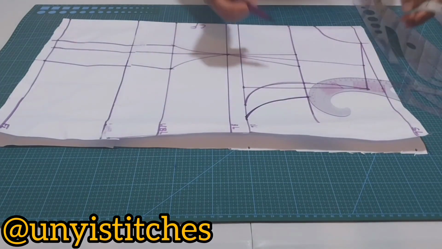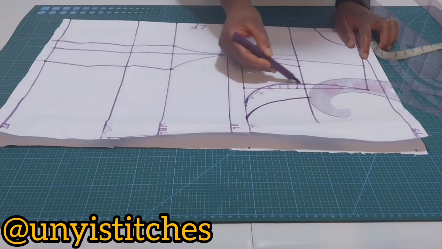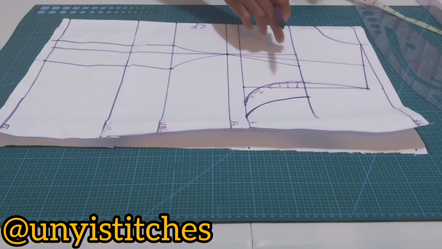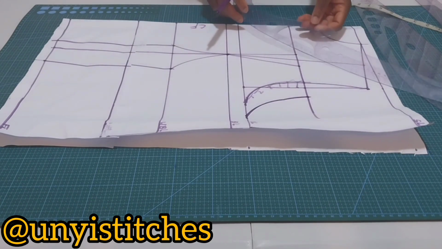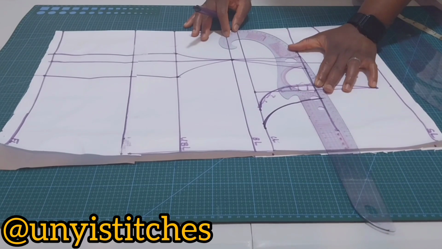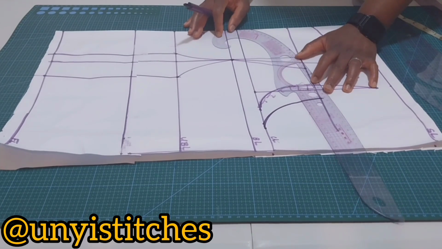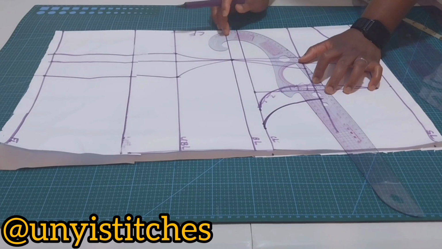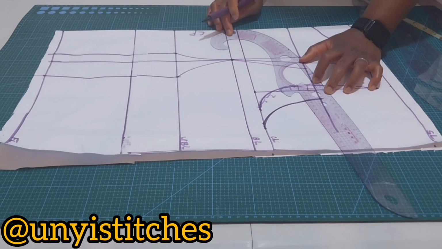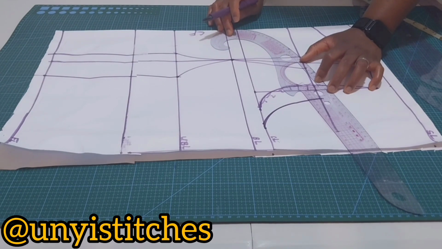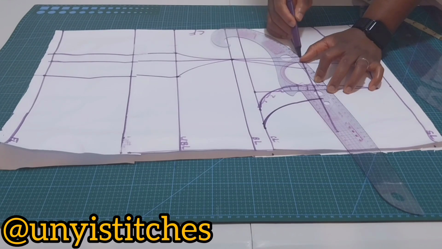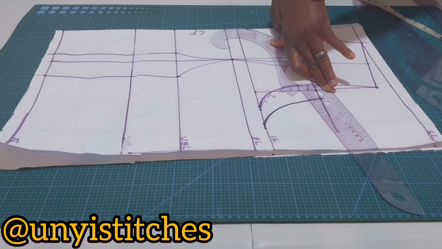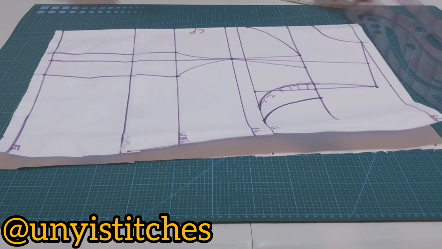Can you see? Here now, we are not using this other armhole. This is our new armhole. Then I'm going to draw my sweetheart neck, depending on how deep you want it to be. I don't want mine to be that deep. Depending on how deep you want it to be, you can decide to go down up to your chest line. You can decide to come up before your chest. It depends on your preference. I believe you can see.